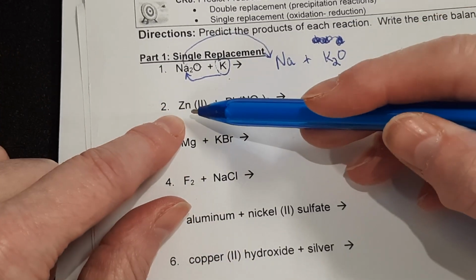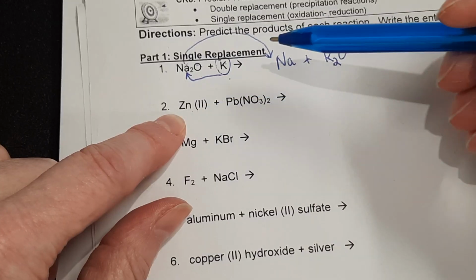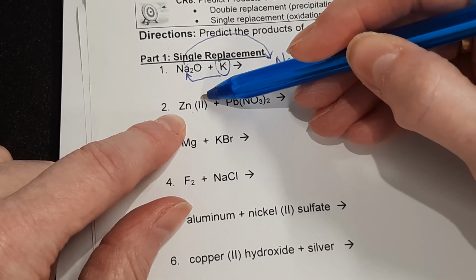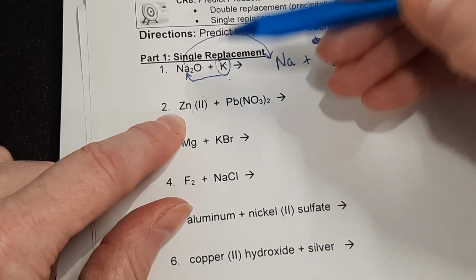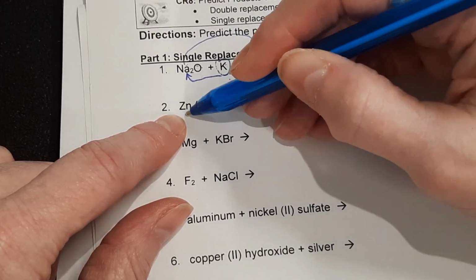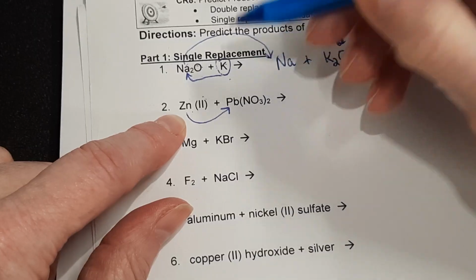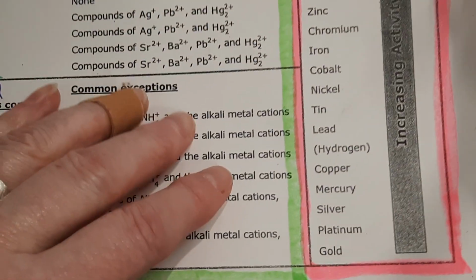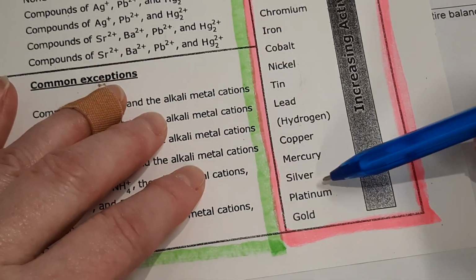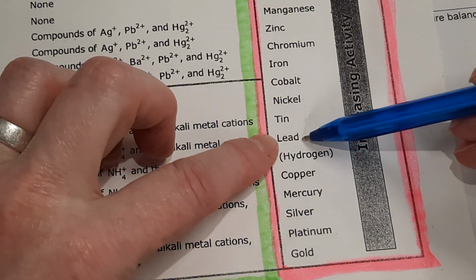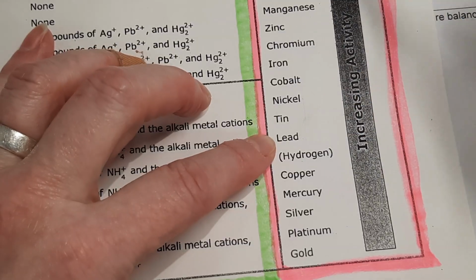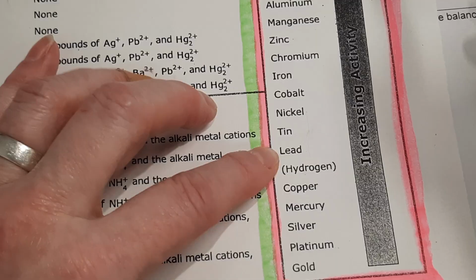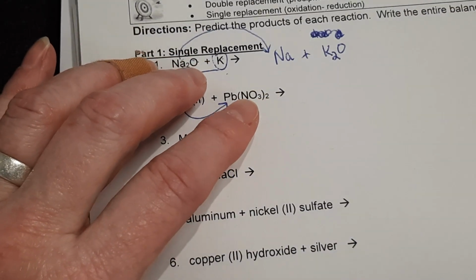So here is zinc. I have an element all alone. It's single replacement. And so zinc takes a positive 2 charge. It's a tricky metal, so I do have to be told what charge it'll take. It's positive 2, so zinc is going to bump out lead. Now we do want to make sure that zinc is higher on the activity series than lead. So if we find lead here and zinc is higher, so zinc is stronger and can bump out lead.